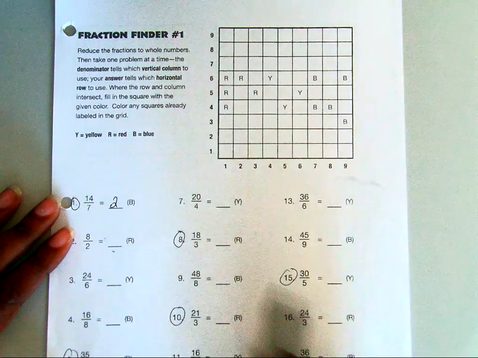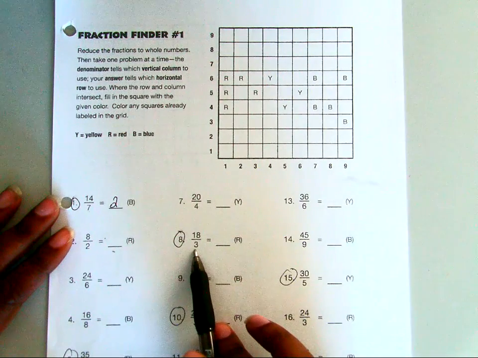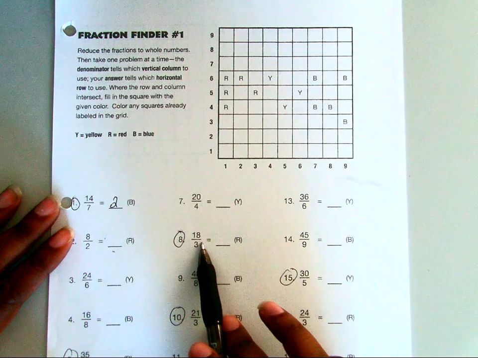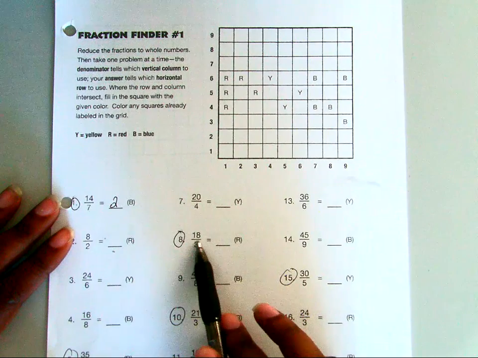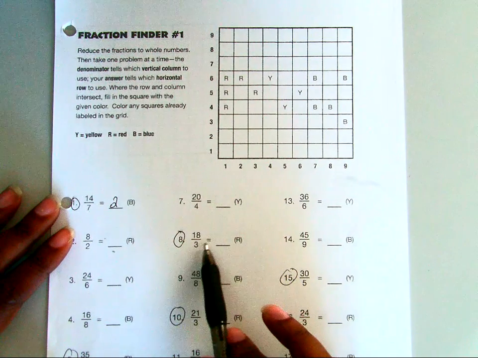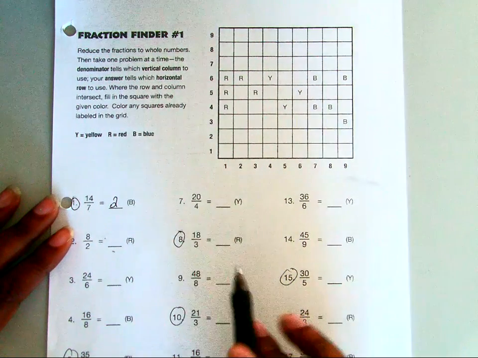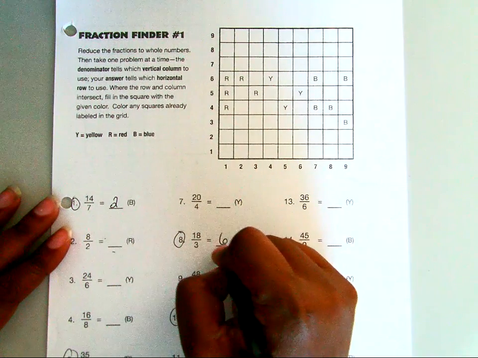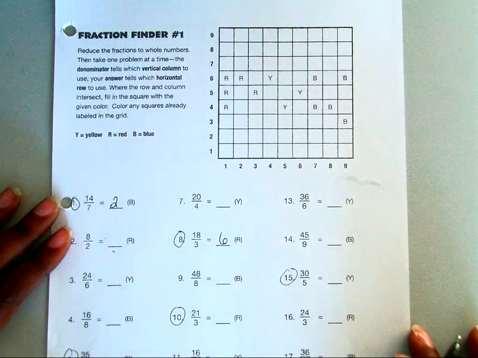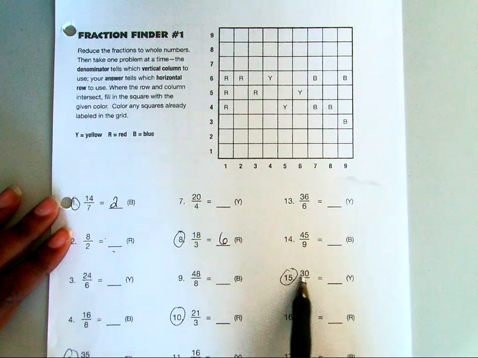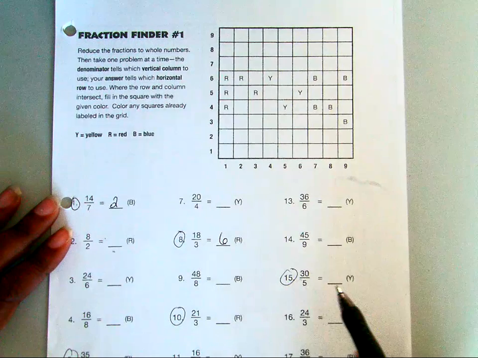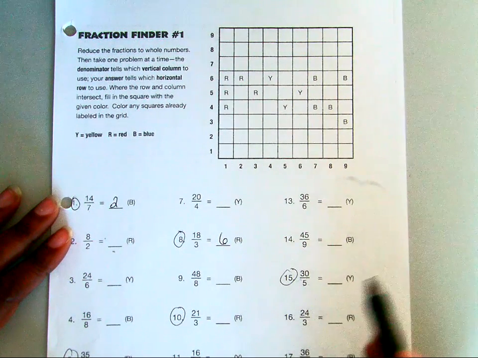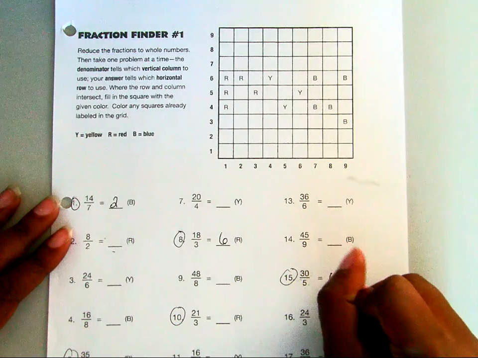Okay? Go down to number 8. Number 8 is 18 over 3. This is the same thing as 18 divided by 3. You can also say how many times can 3 go into 18, or what times 3 equals 18. So I know that 6 times 3 equals 18, so I know that 3 goes into 18 6 times. Here, 30 over 5. I know that 5 can go into 30 6 times because 5 times 6 equals 30. So this is also going to be 6.